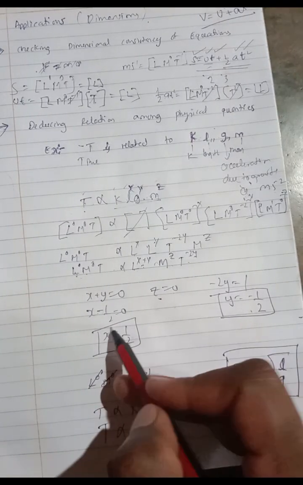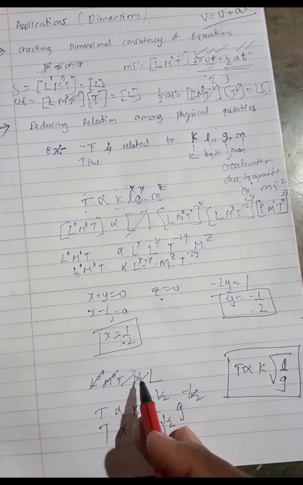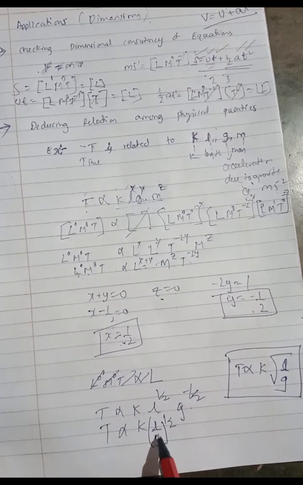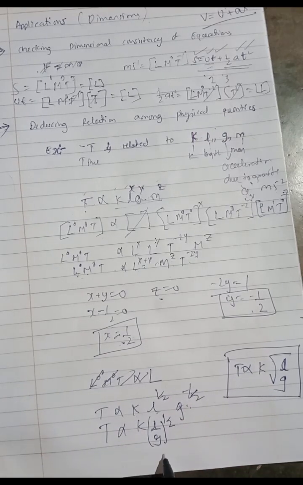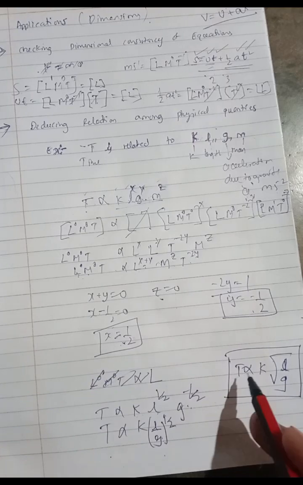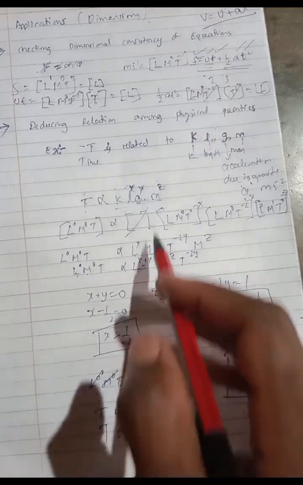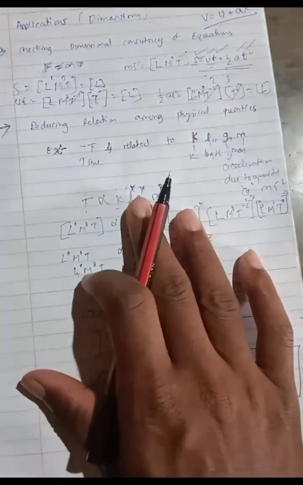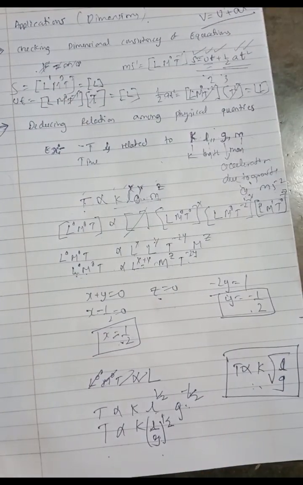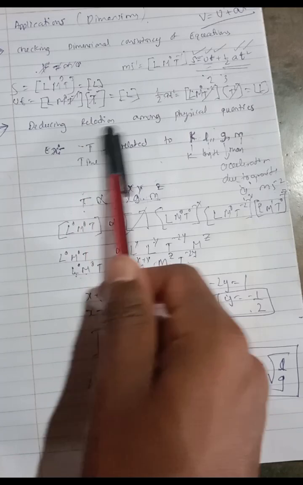If you put these three values in this equation, you will get T is directly proportional to K, L to the power of half, and G to the power of minus half. And G to the power of minus half goes down. It will be L by G whole to the power of 1 by 2. We can also write this one in terms of this. This is the equation we have derived, and this is the advantage of dimensions. We can form a relation between given quantities by using the dimension formula.